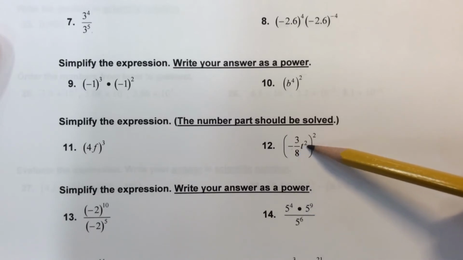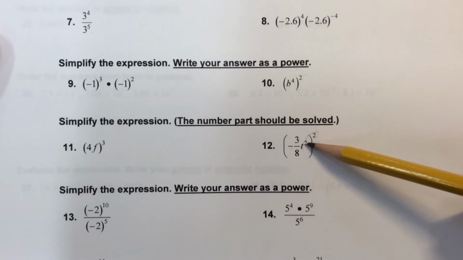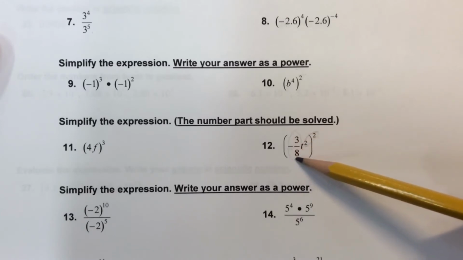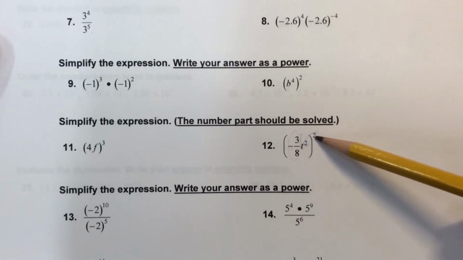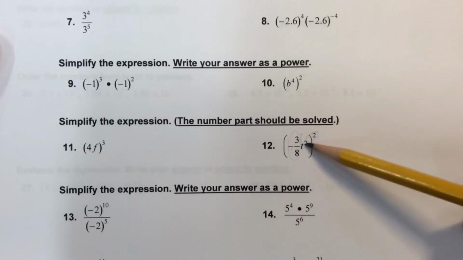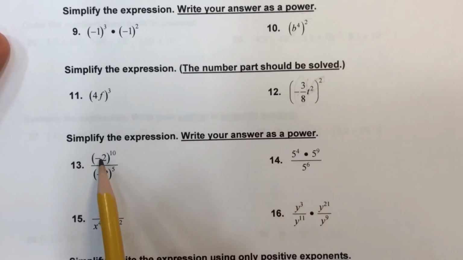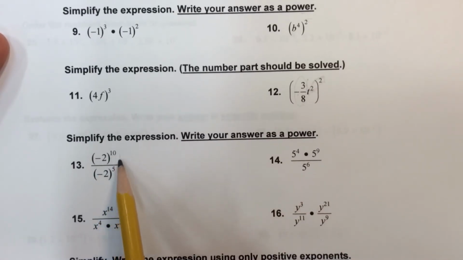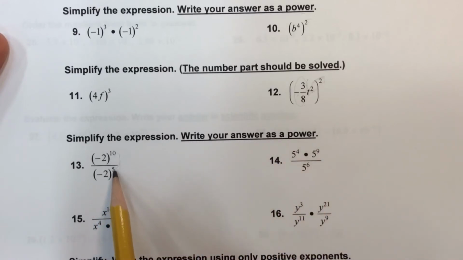And then t squared. So for the t, you've got an exponent, a power raised to a power, so you multiply these two. But the -3/8 has a power of 1, or it's not seen, so the 2 just goes there, but here it's going to be to the 4th power. Okay, over here, you subtract, okay, write your answer as a power, so don't solve it, but do simplify it.